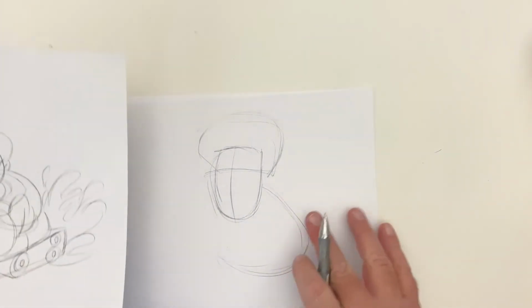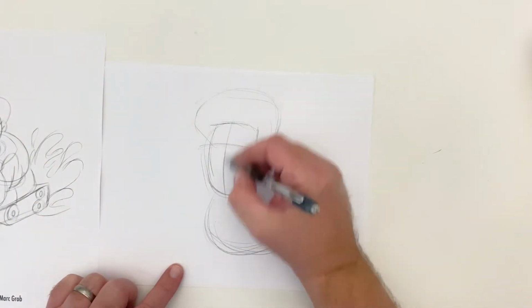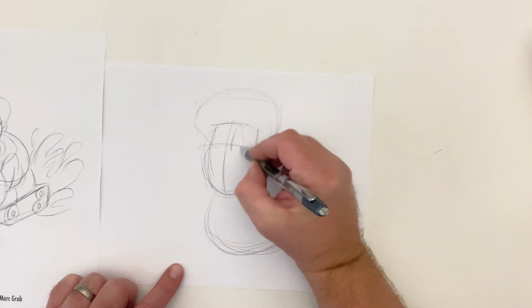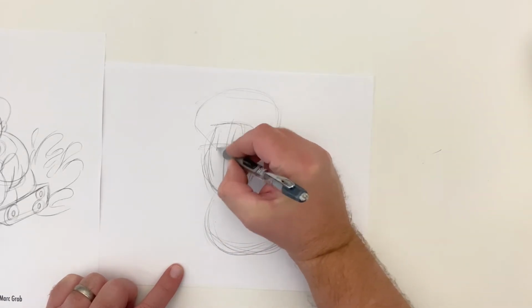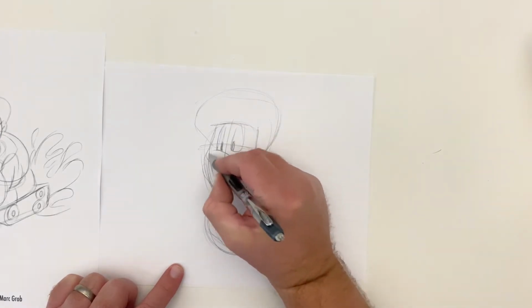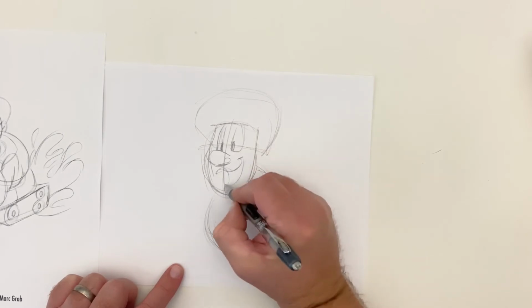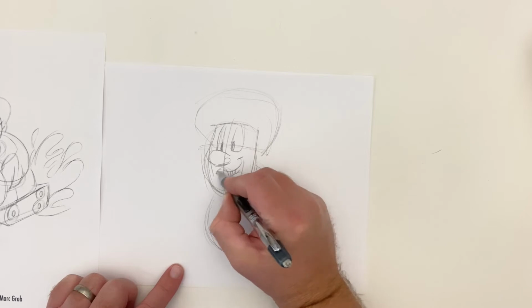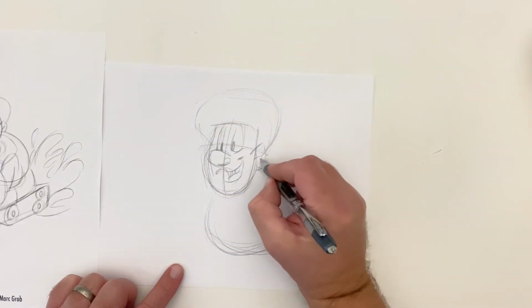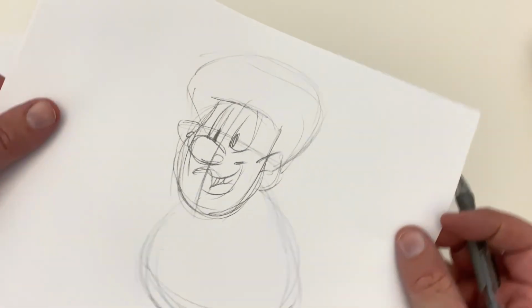Oops, pencil lead's running out. And then I can add more of the details coming back here. So it's like the eyes. This is very, very loose. As you can see how sketchy it is? That's perfectly fine. That's how I like you guys to practice. And then his mouth. There we go. So as you can see here, it's very, very loose. You can see how sketchy it is.